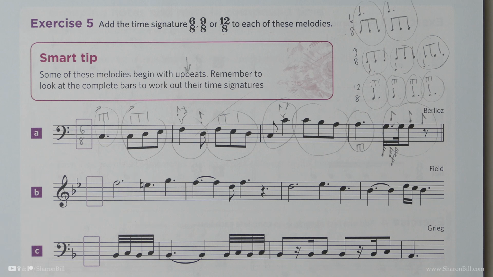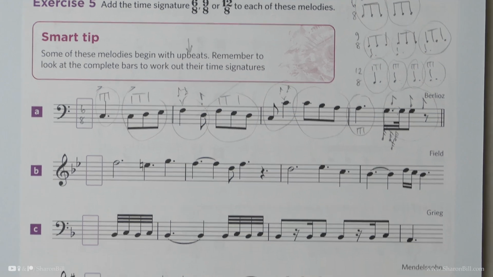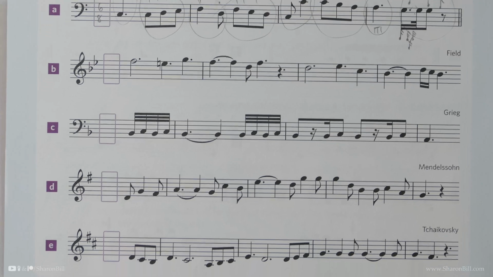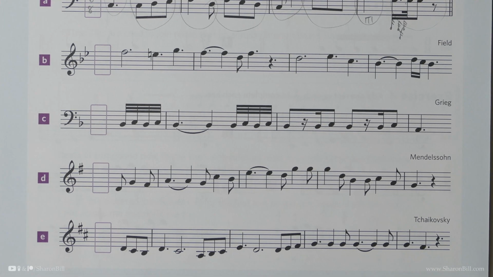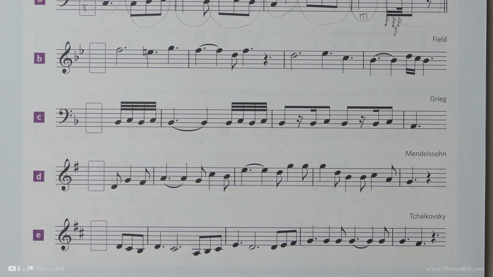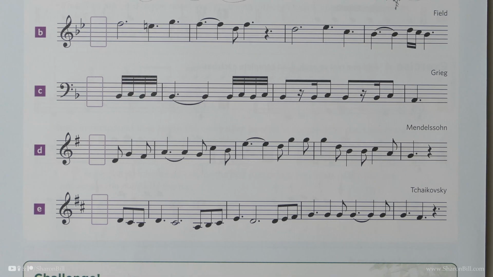So by all means do press pause now and have a go at the remainder of exercise 5. I'm hoping that you've done that now, and we'll check through these together.